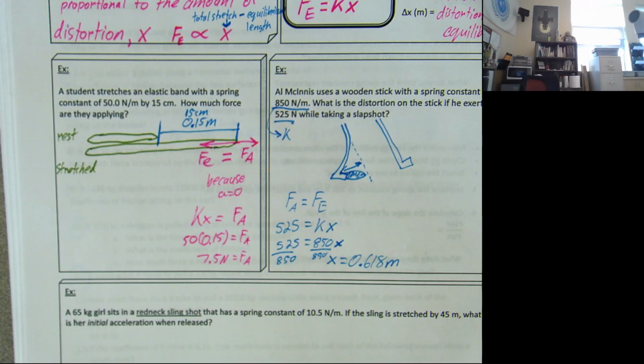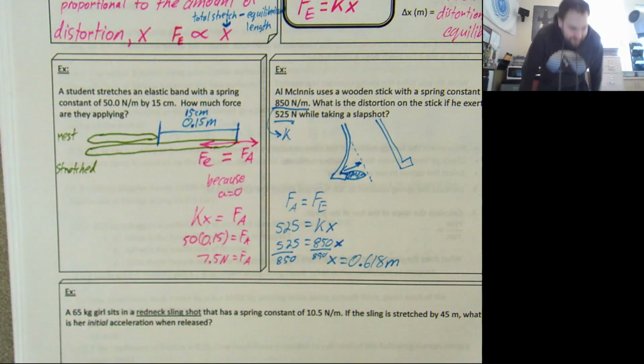We take the rubber band out to there. That is 7.5 newtons on this rubber band. It's actually kind of long. More than I thought. That's what that looks like. Okay.